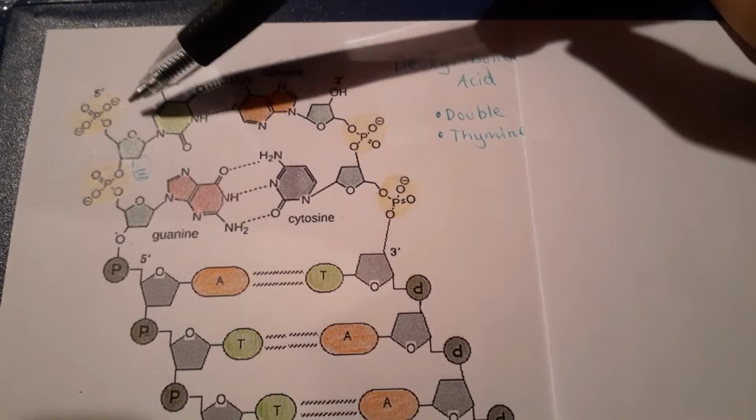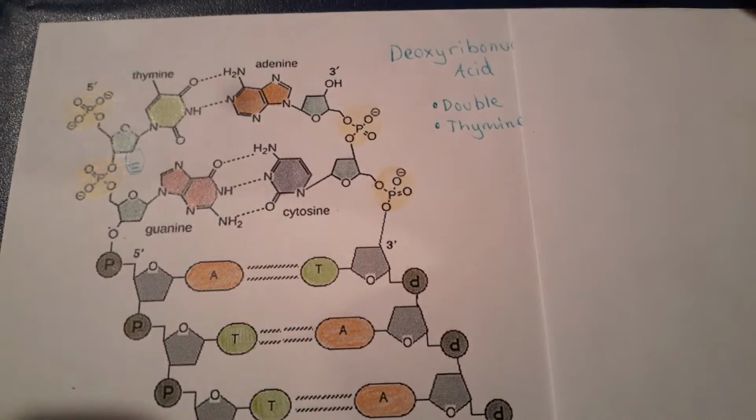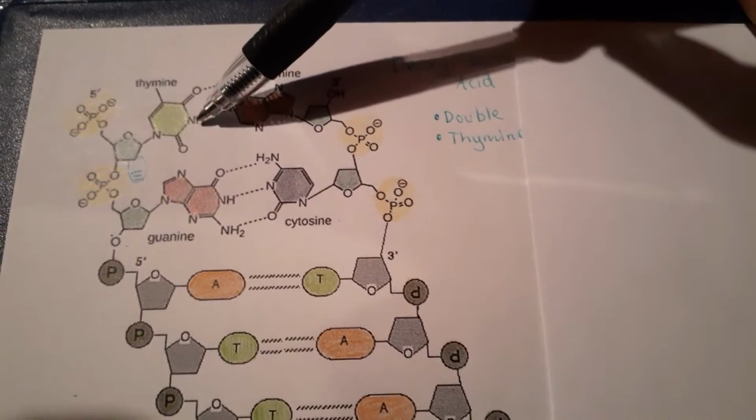And again, just one more note about that. The prime, this apostrophe, means prime. So just a notation on the carbons. Okay. The third component of nucleotides, in addition to the phosphate and the sugar, is the nitrogenous base. Okay, this base contains nitrogen.